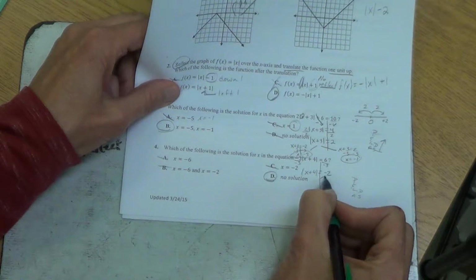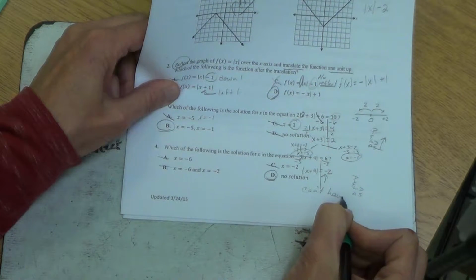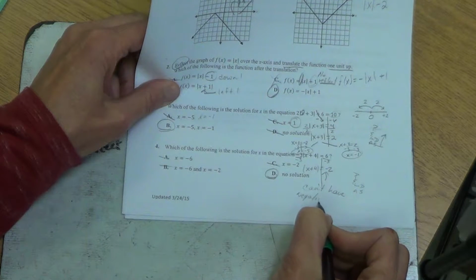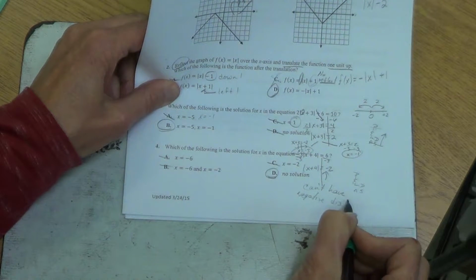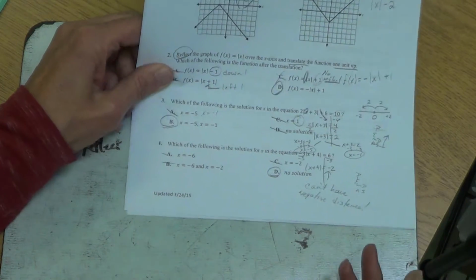And these are rather obvious. I would just write a note. Can't have negative distance. By definition, absolute value is the distance from 0.